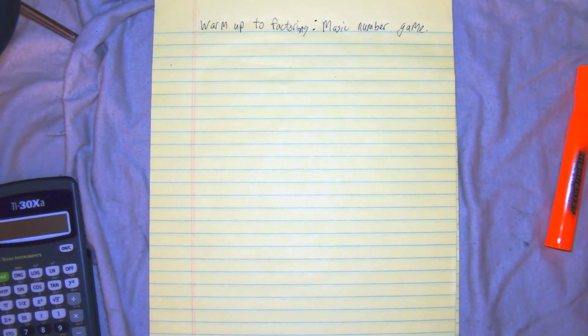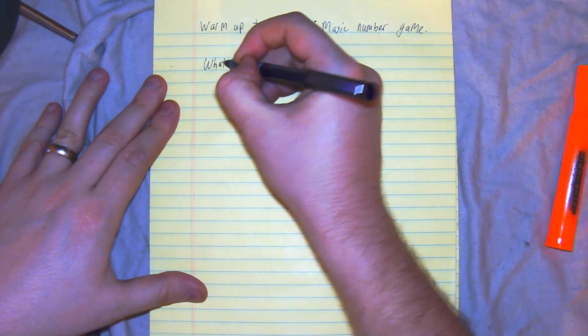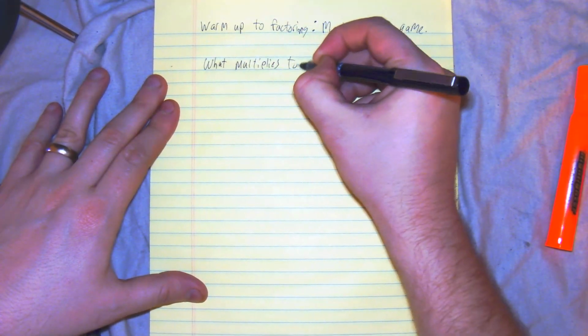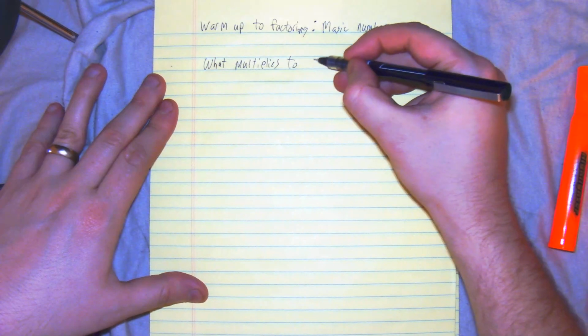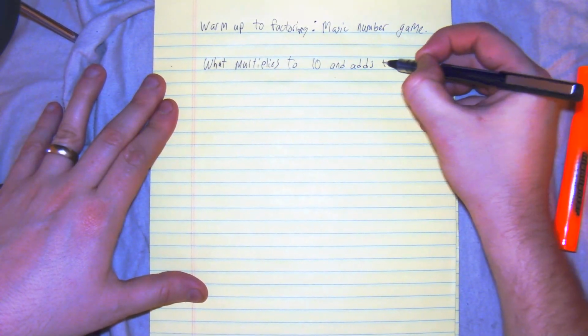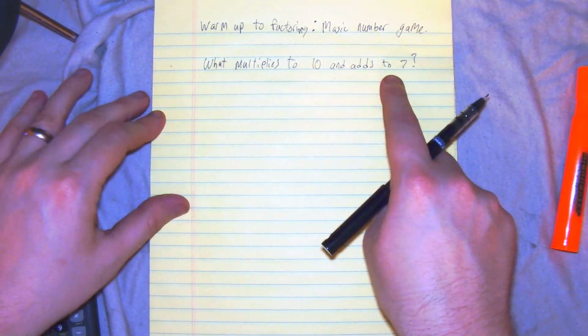Alright, we're going to do a warm-up to factoring, and it's called the magic number game. So first it's going to say, what multiplies to 10 and adds to 7. So it multiplies to 10 and adds to 7.